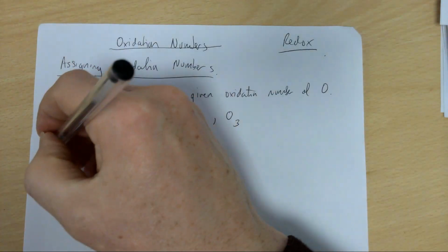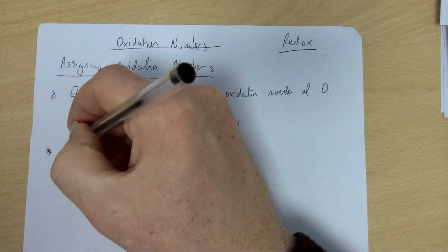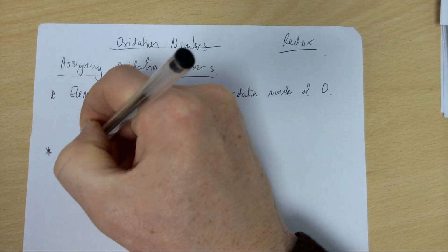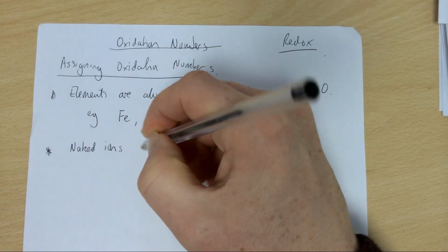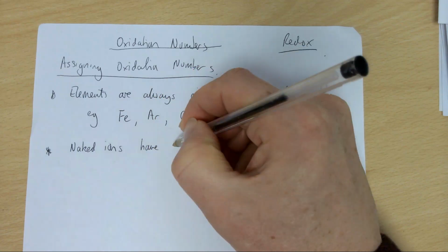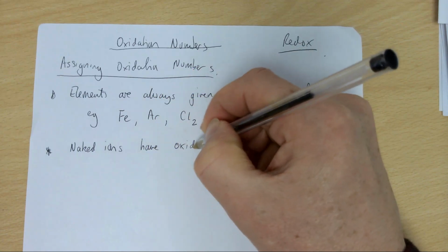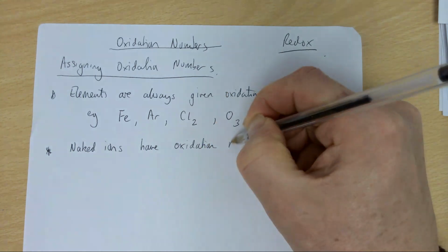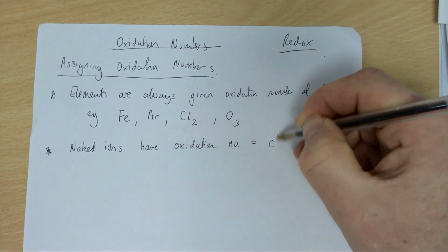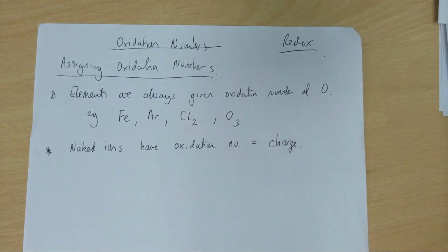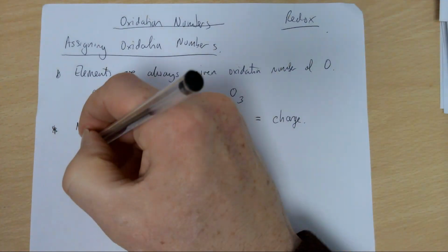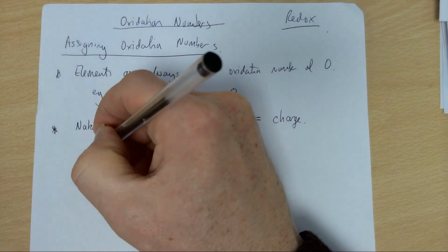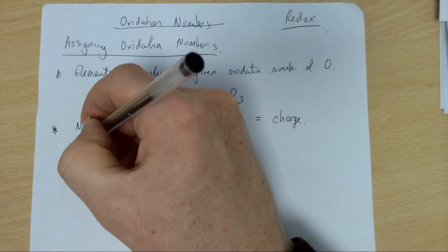The second rule is that naked ions have an oxidation number that's equal to their charge. And what I mean by that is the ions that we're familiar with, those metal ions like lithium, which is a 1+ charge, has an oxidation number of +1.